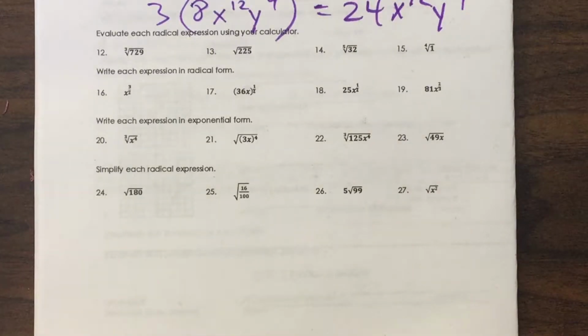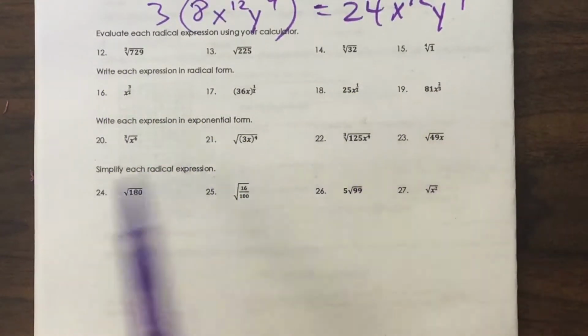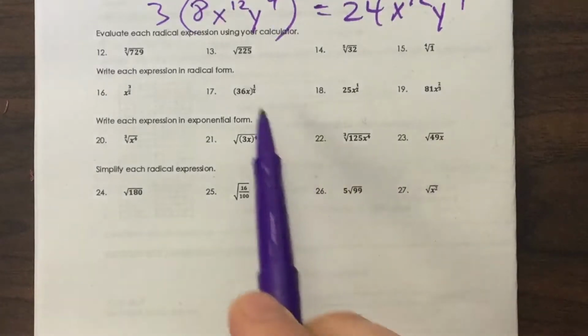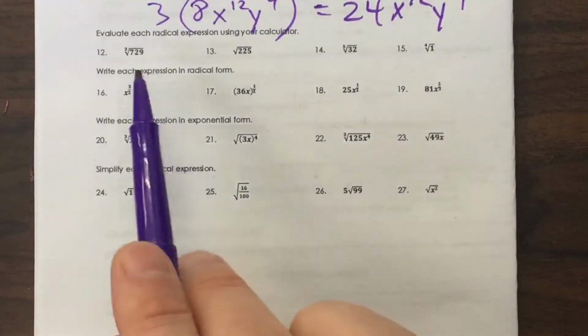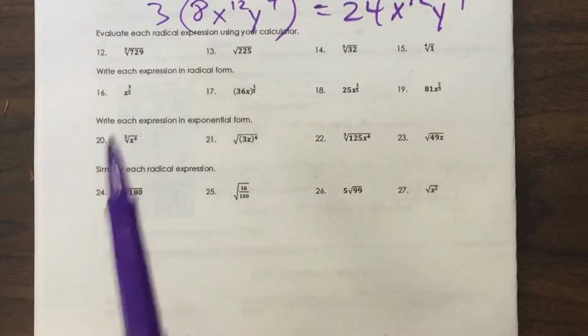Okay, we're on the next section, starting on number 12 on this semester exam review. Pretty much all of these problems are straight calculator, at least everything down to 23. Or maybe not. Actually, all these two rows here are all calculator. The way you can tell is there's no variables at all, right? You just plug it in, get the answer.